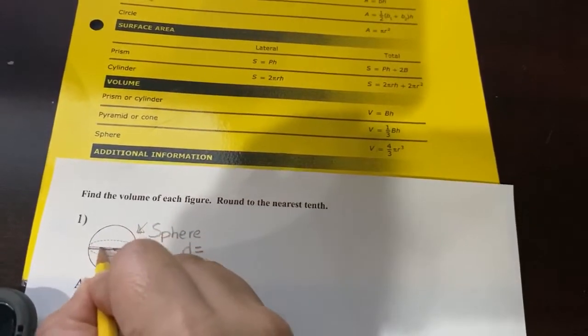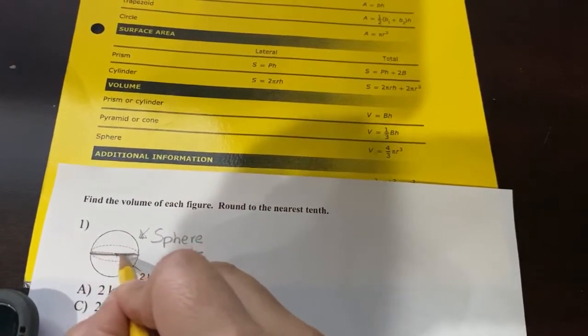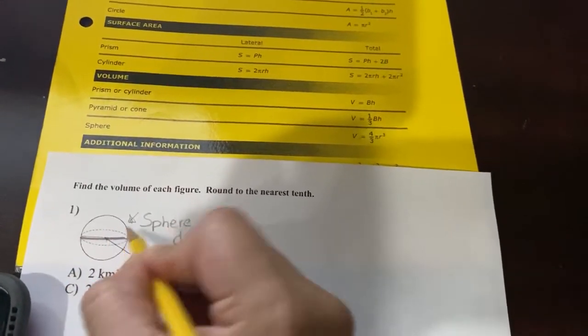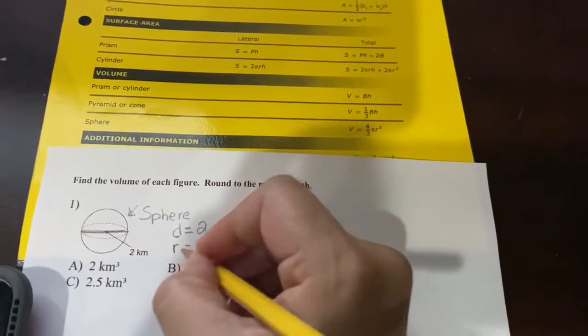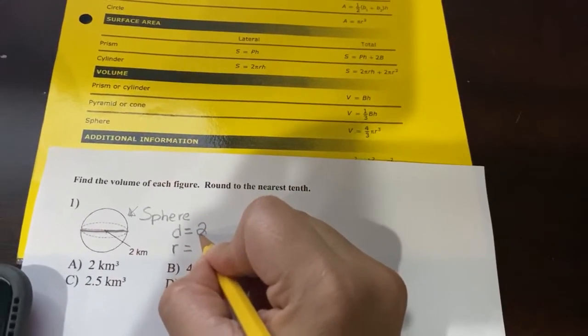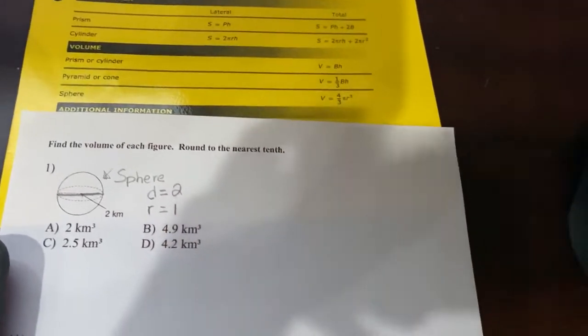The 2 is pointing to the center. That line is going all the way from one end of the sphere to the other, so I know that that is my diameter. How am I going to get my radius? I'm going to take half of my diameter, which is half of 2, and that'll give me the radius.